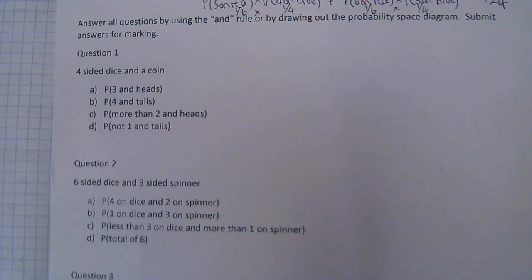There was lots of confusion around question 1. I think everybody was happy with the example using two different dice, or a dice and a spinner, and question 2 seemed to be answered much better. But question 1 was the one where people were having some difficulty, so I thought I'd just do a quick video to explain how it would work.